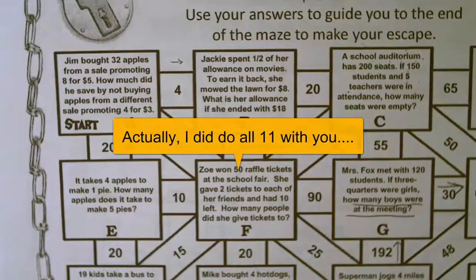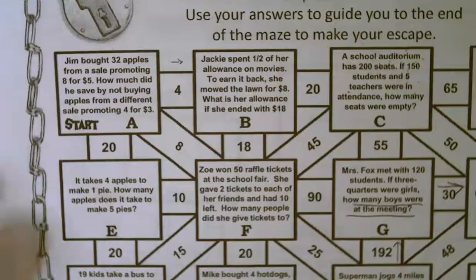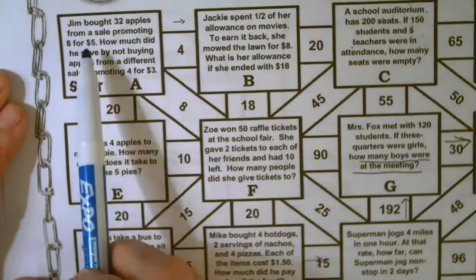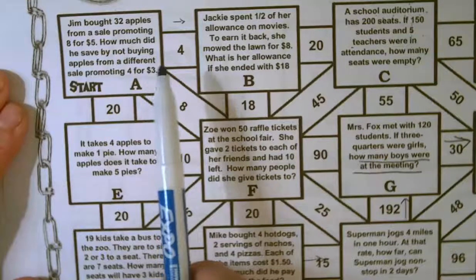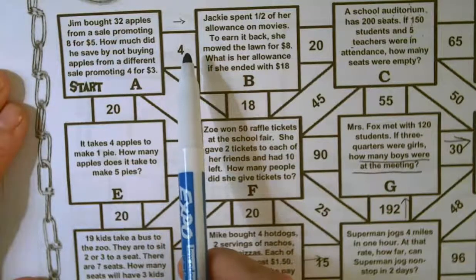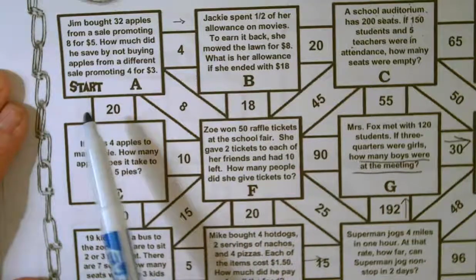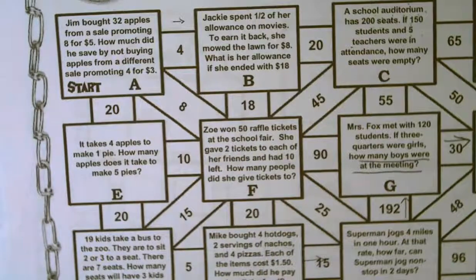And as you find your answers to your problems, you get a couple of choices. For example, on this first problem, I already know that my answer choices are either going to be 4 or 8 or 20. So when I work my problems out, I want to keep that in mind to sort of tell me, hey, am I doing this right or not? All right, so let's look at this first one.